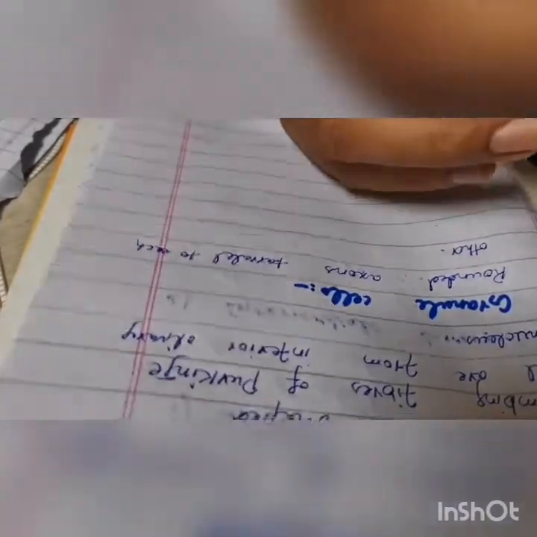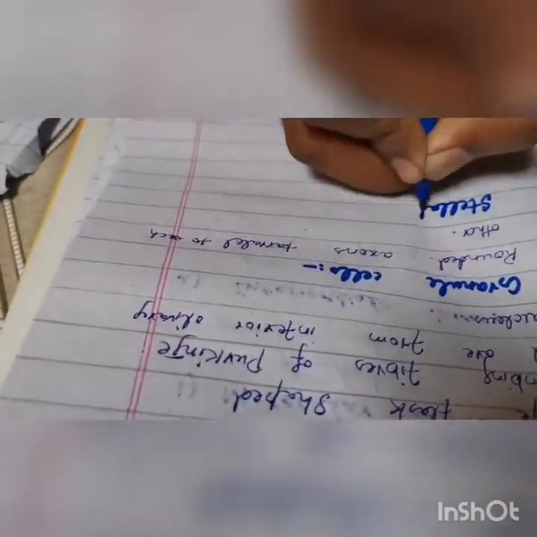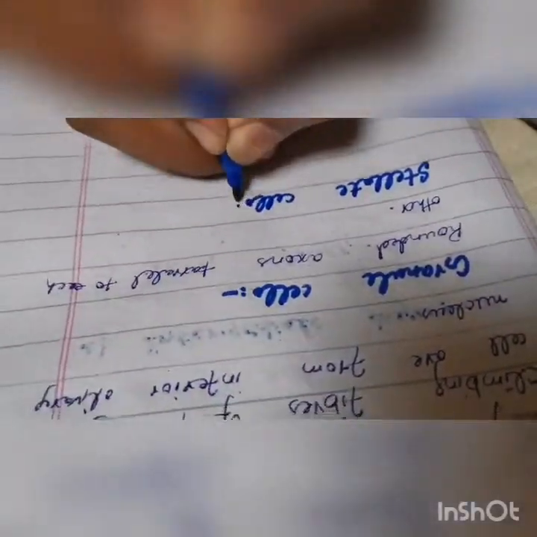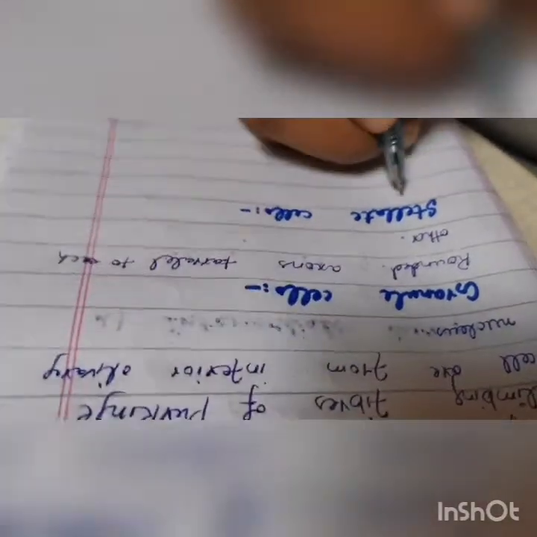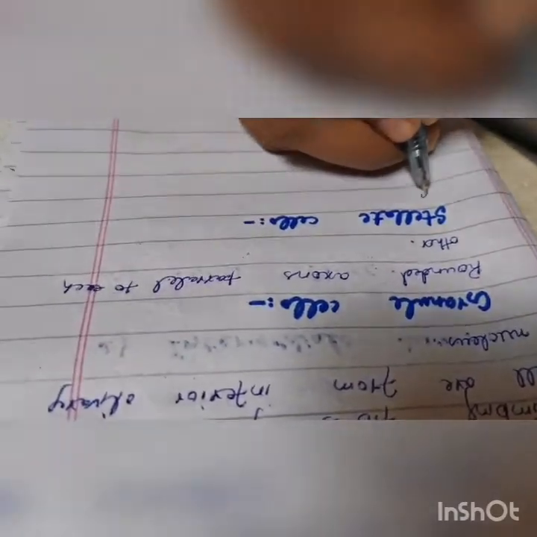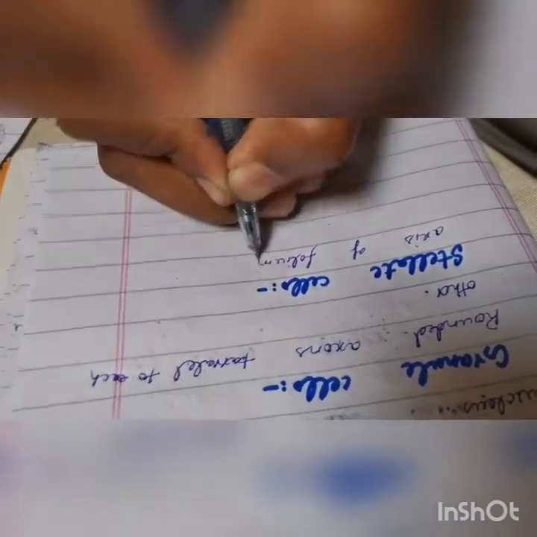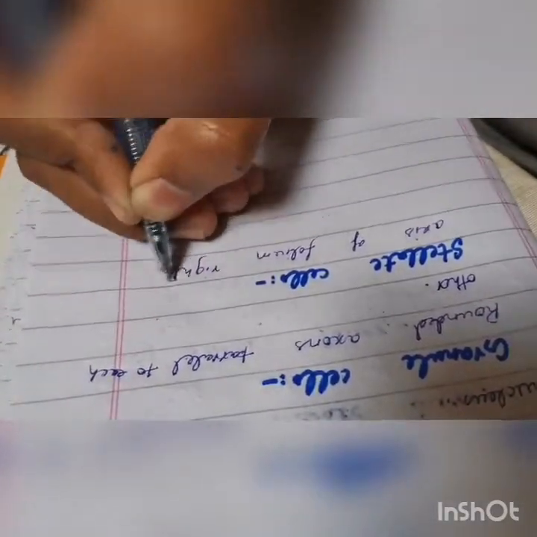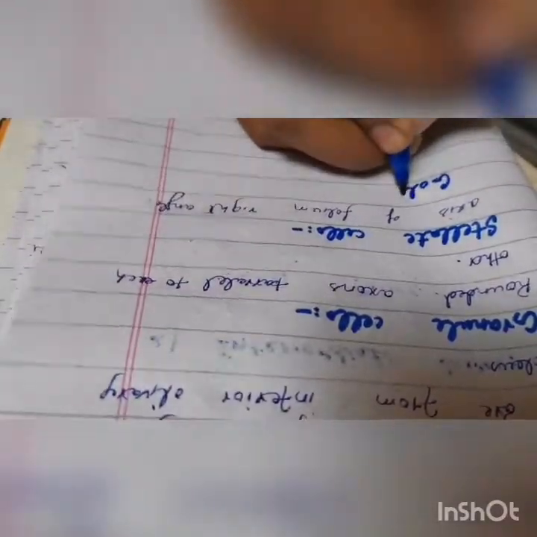Our third type is stellate cells or basket cells. Stellate cells or basket cells are at right angle to the axis of folium. And our fourth type is Golgi cells.